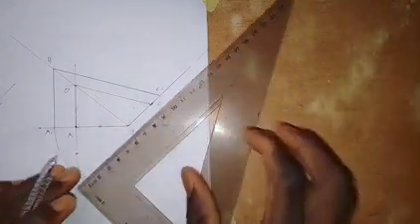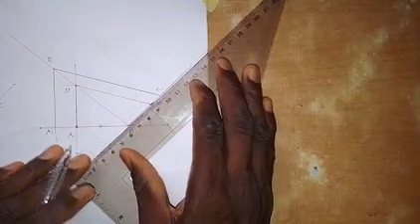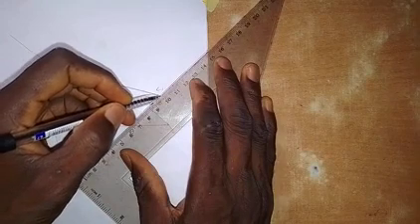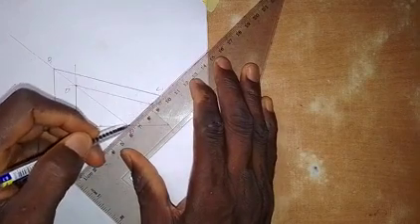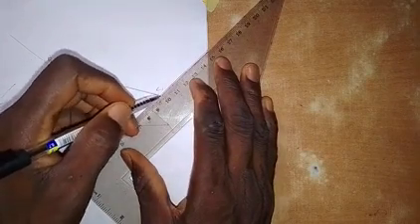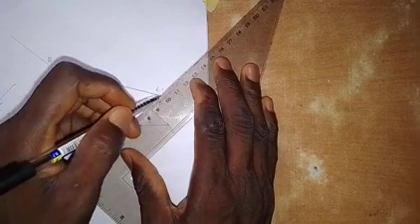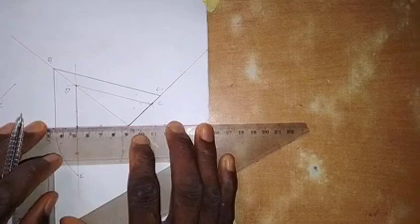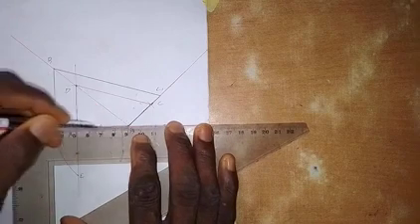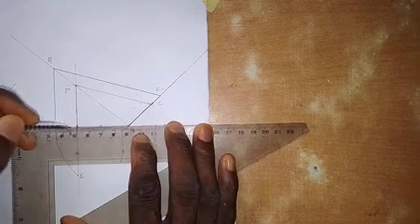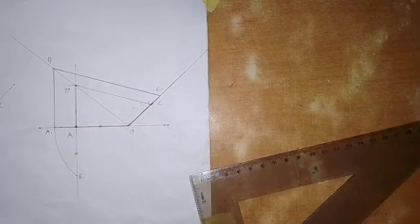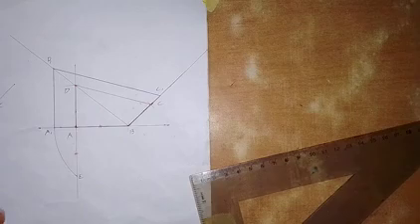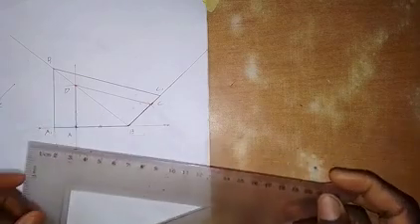So now we have enlarged this figure and made the area of the enlarged figure twice the area of the given figure. That is what we have done now. So what we are going to do now is answer the last question that says we should measure the length C1D1. So we are going to take the measurement.